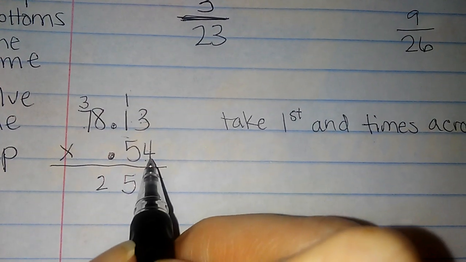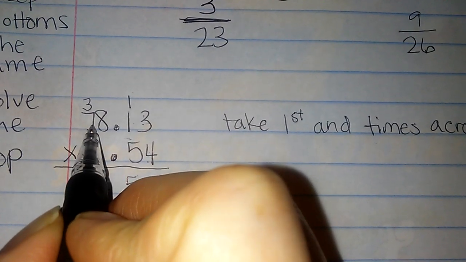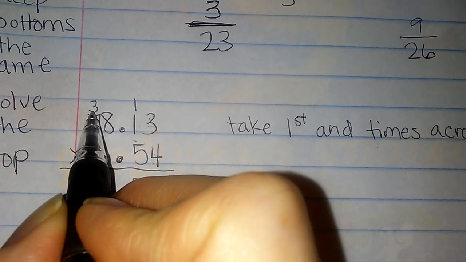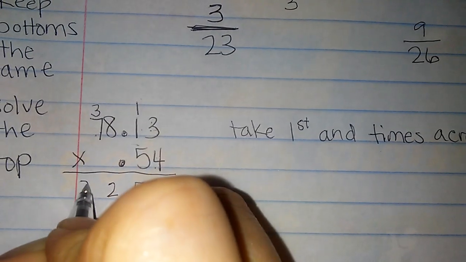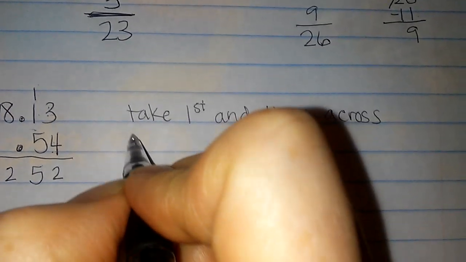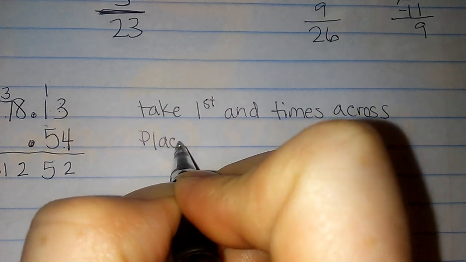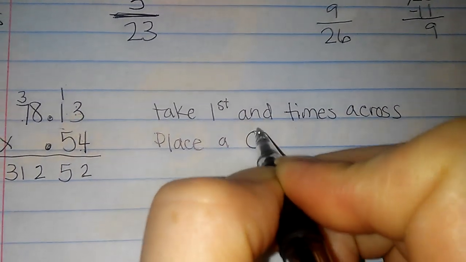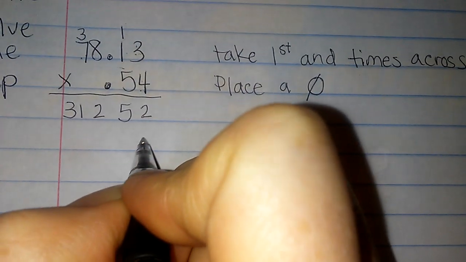I'm going to carry that 3. 4 times 7 is 28, 29, 30, 31. Okay. So I took my first number and I times it across, place a 0. And you always place your 0 right here.